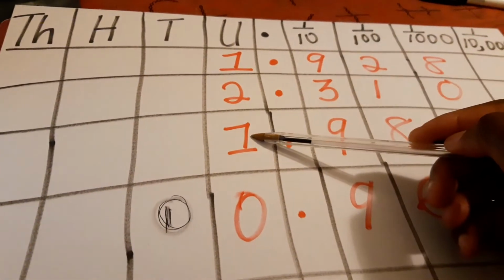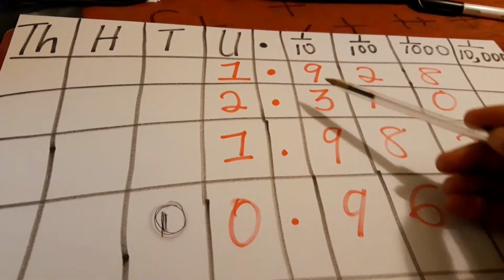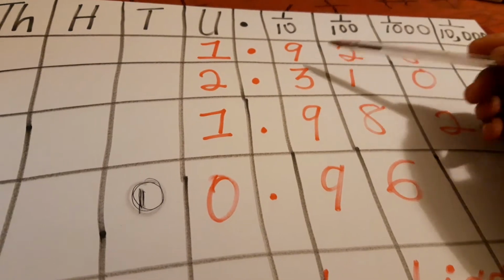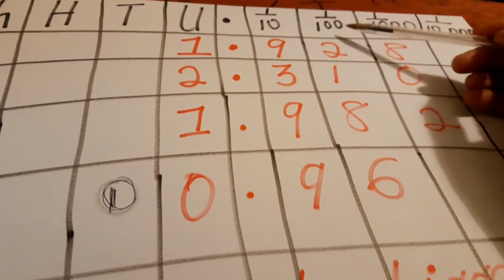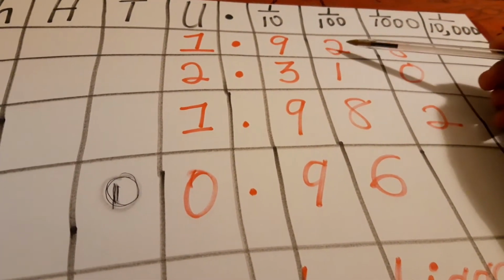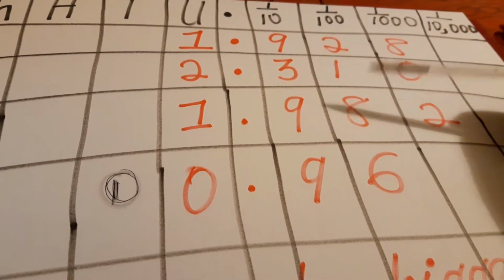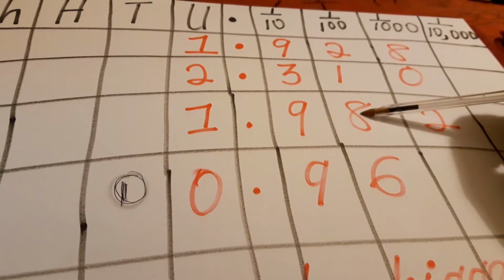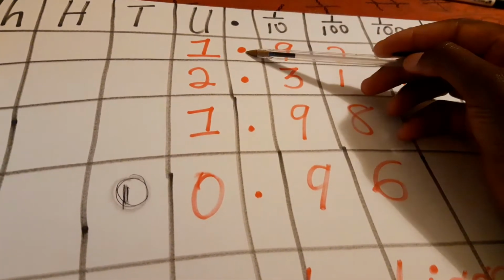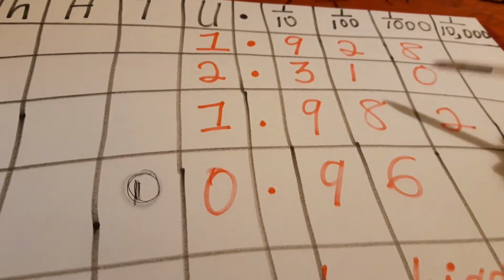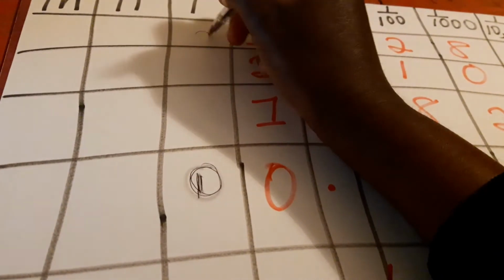So they're both ones. So we go to the next column, which is the tenths column. They're both 9. Okay, so we go to the next column, which is the hundredths column. This digit is a 2 and this digit is an 8. And of course, we know that 2 is less than 8, which means 1.928 is smaller than 1.982. So this will be our number 2.